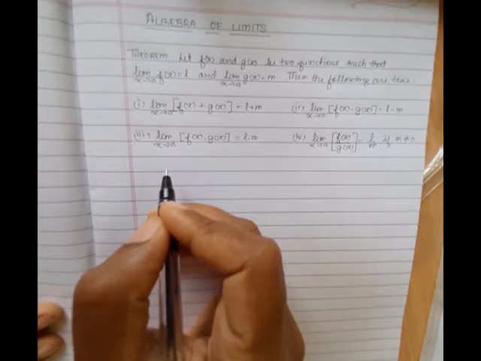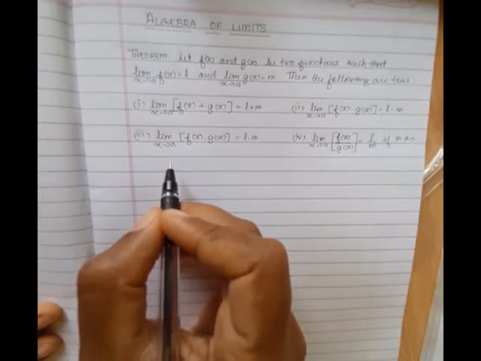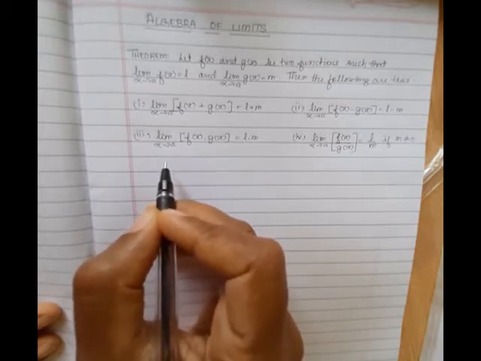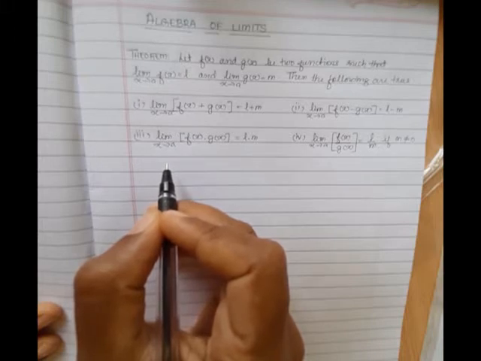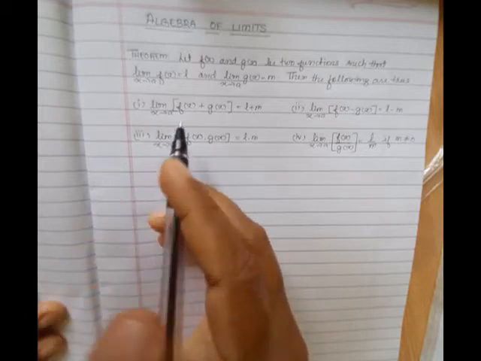Today, if I know that two limits exist, then what can I say about the sum of those functions? If I have two functions, the sum of the functions, what happens to the limit? The difference between the functions, what happens to their limit? If I take the product of two functions, what happens to the limit? If I take the division of two functions, the ratio of two functions, what happens to the limit? So this is a theorem we have for today.